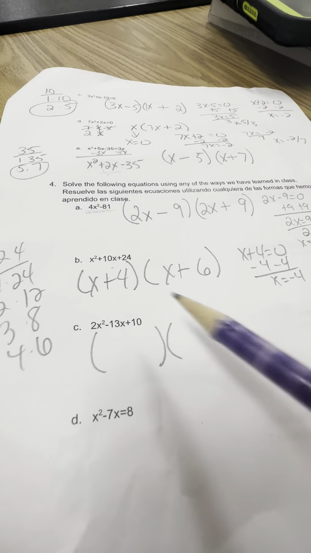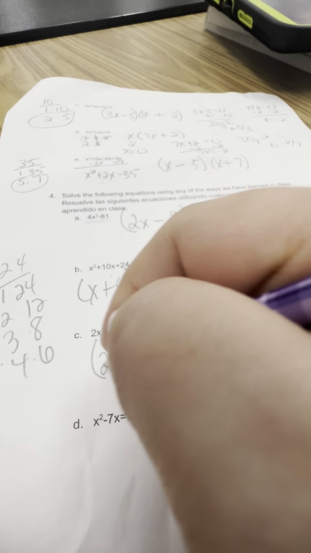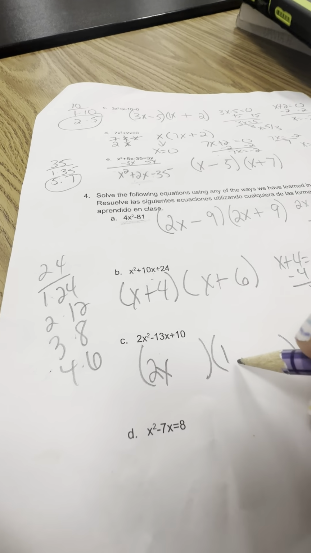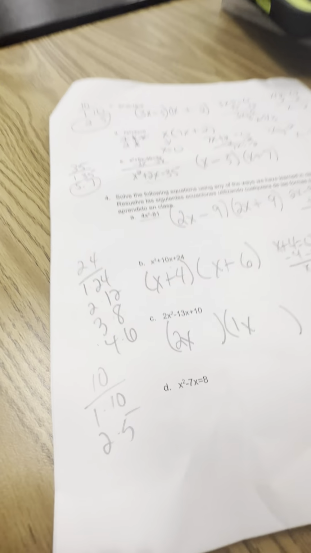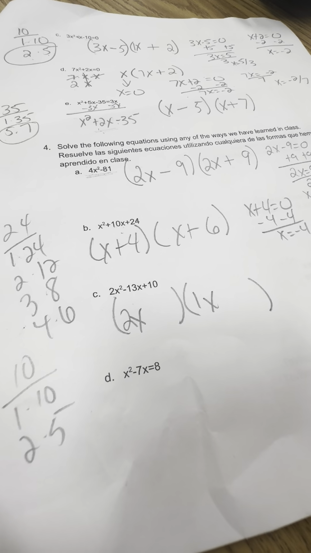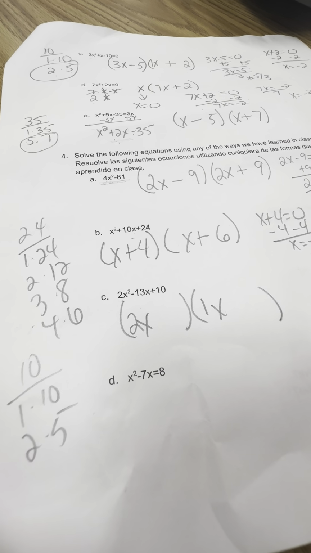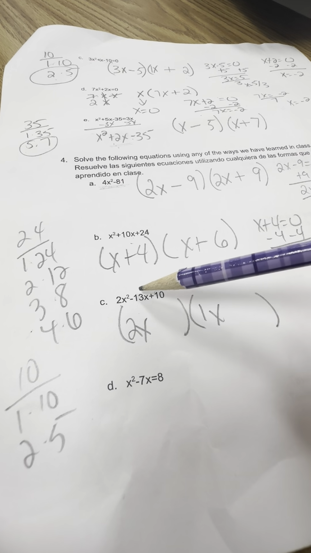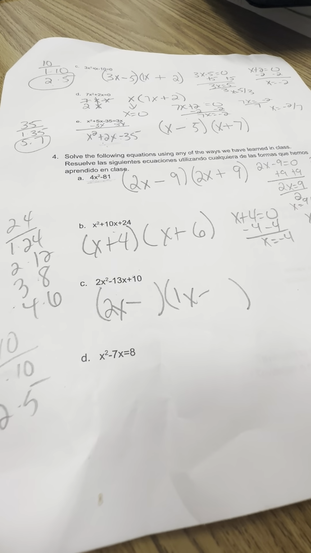All right, again, we have a 2 in front. 2 is prime, so I'm going to have a 2 and a 1. My x's automatically come along. And now I need to figure out the factors of 10. 10 is 1 times 10 or 2 times 5. So how can I get a 13 in the middle? So let's start working this through. I have a positive number here and a negative number here. That tells me that both of these values are going to be negative.